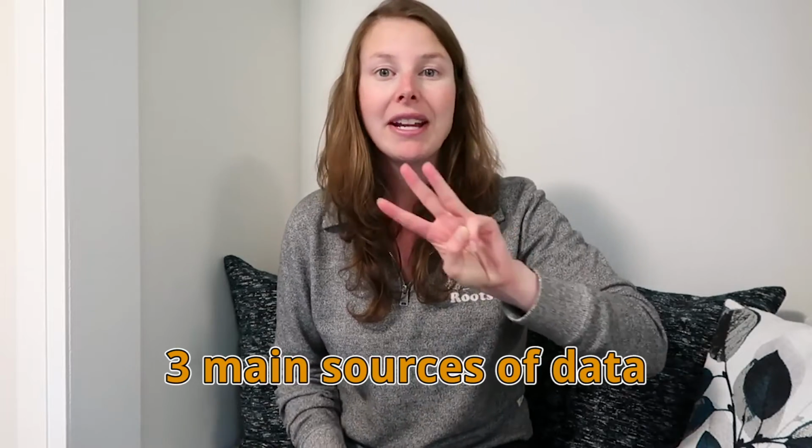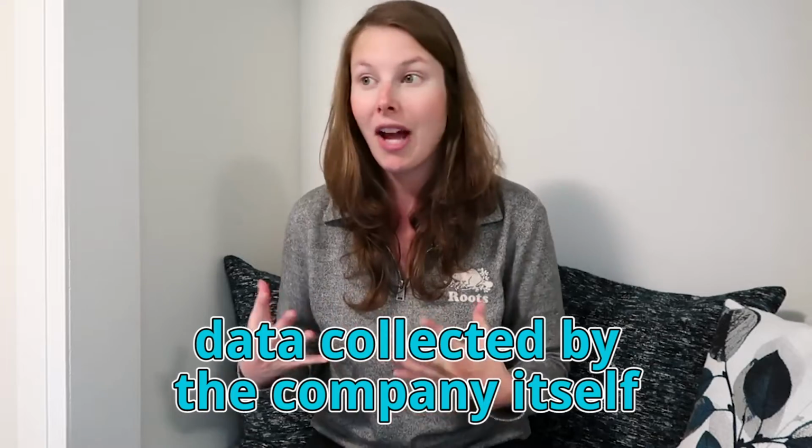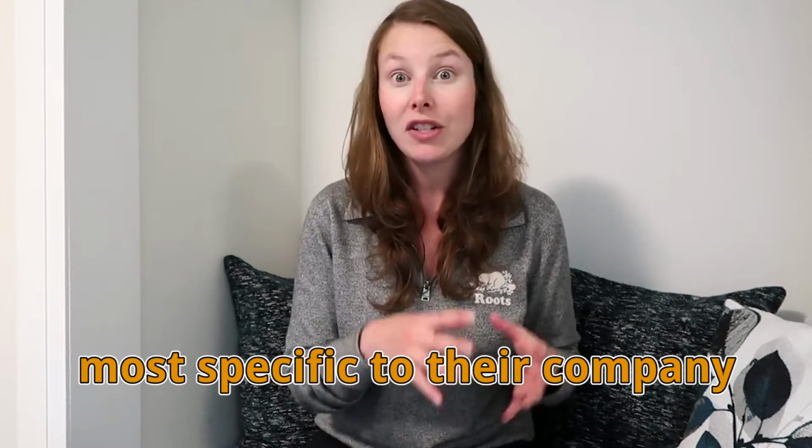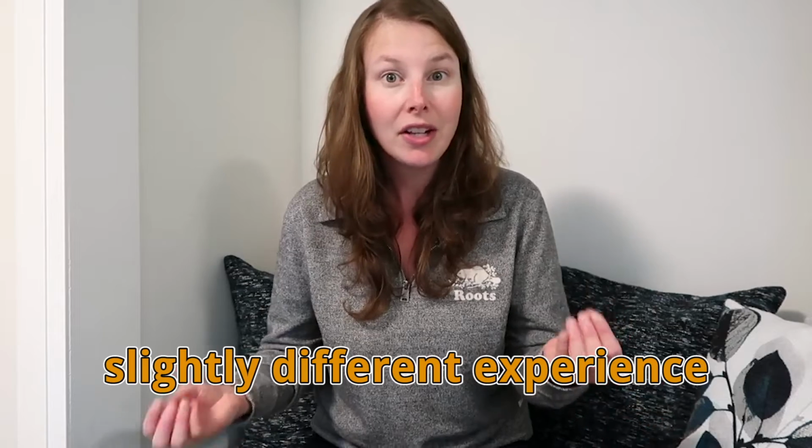Well, really, there are 3 main sources of data. The first one, and the best one really, is data that is collected by the company itself. Every insurance company, or most insurance companies anyway, have been operating for years and years, and they've been able to compile their own data from all the policyholders that they've dealt with in the past. This is really the best source of data because it's the most specific to their insurance company. Each insurance company is going to attract different types of clients. One insurance company might target more higher wealth clients, whereas another might attract more lower wealth clients. So each of those companies is going to have slightly different experience when they look at their own data.